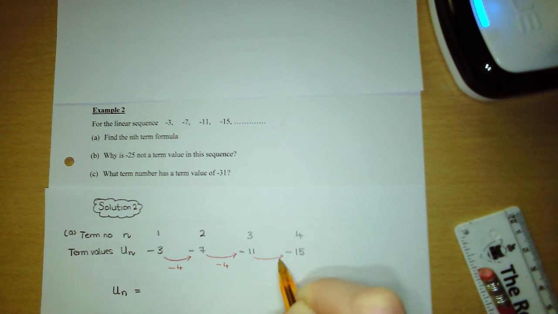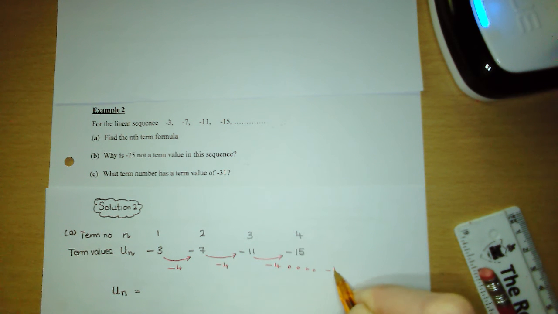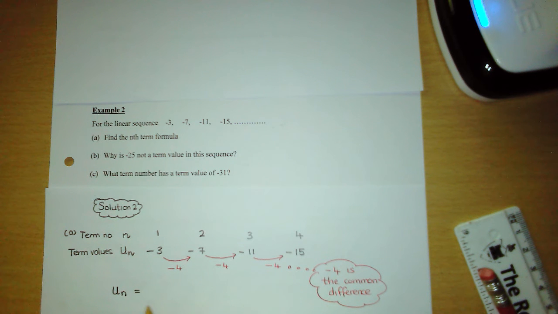So minus 4 is our common difference. Now the common difference tells us what the coefficient of n is going to be in our formula. So straight away we can write un equals minus 4n.